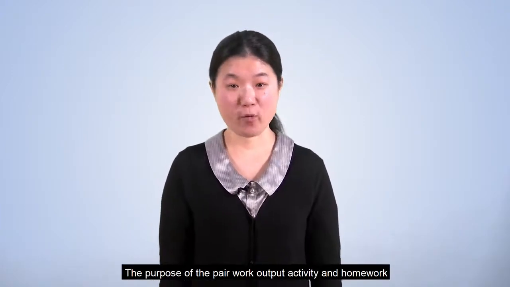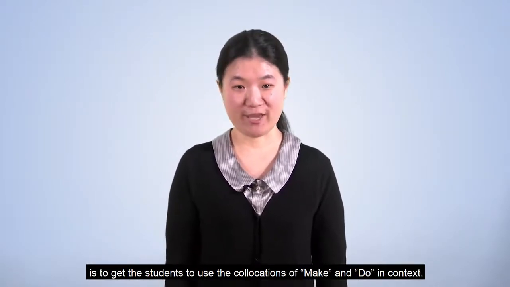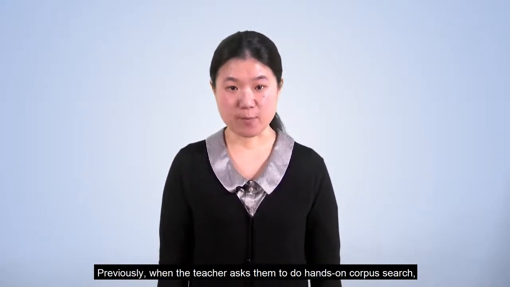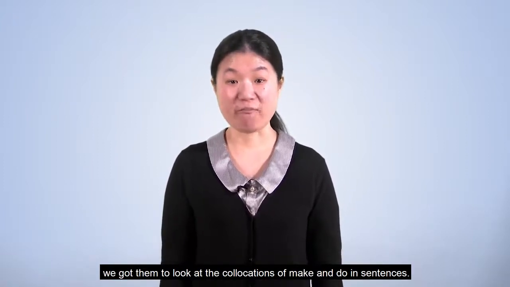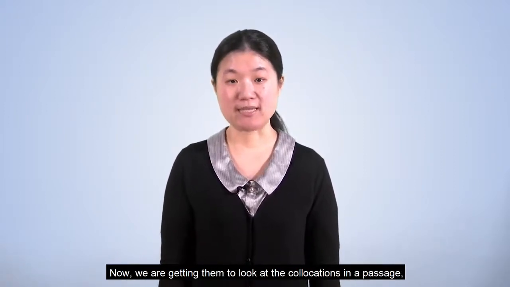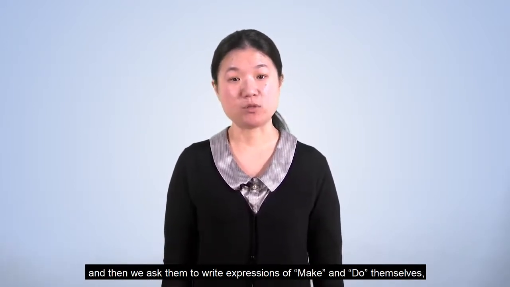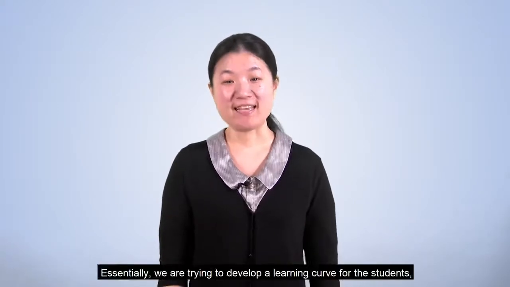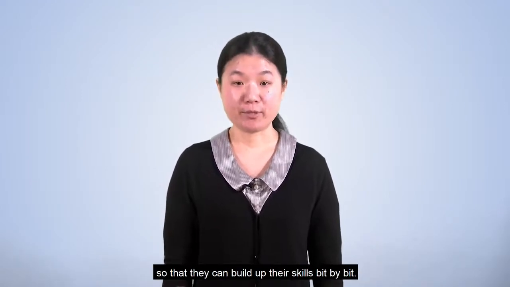The purpose of the pair work output activity and homework is to get the students to use the collocations of make and do in context. Previously, when the teacher asks them to do hands-on corpus search, we got them to look at the collocations of make and do in sentences. Now, we're getting them to look at the collocations in a passage. And then, we ask them to write expressions of make and do themselves using a funny story. Essentially, we're trying to develop a learning curve for the students so that they can build up their skills bit by bit. Thank you for watching.